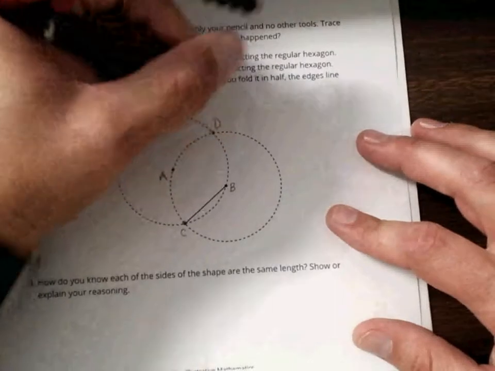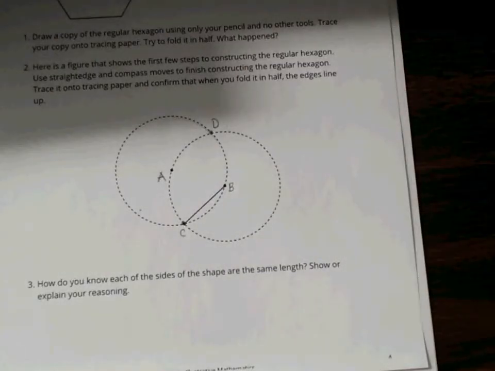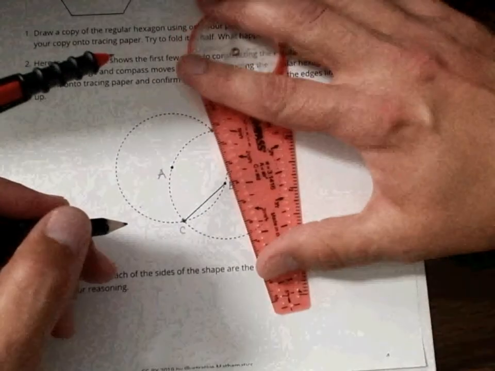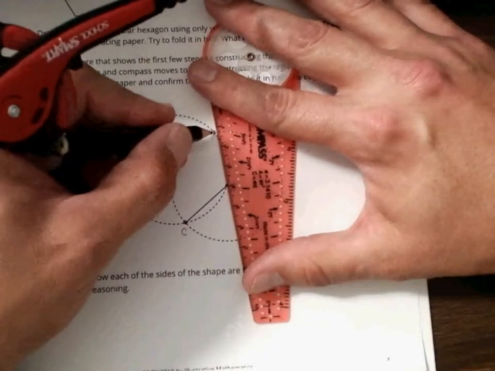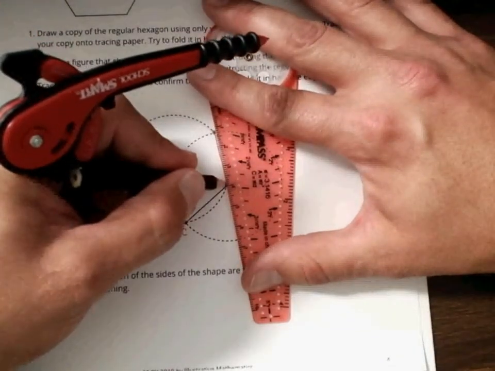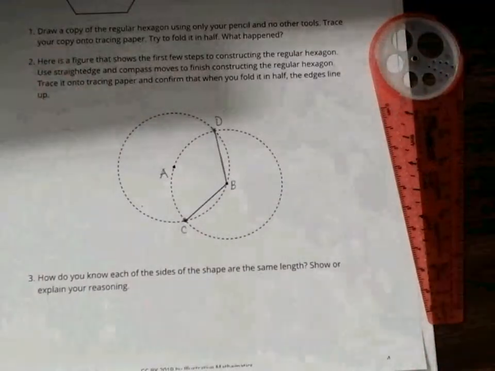So tell me, why do we know that BC is congruent to BD? Why do we know that? Why do we know those 2 are congruent?